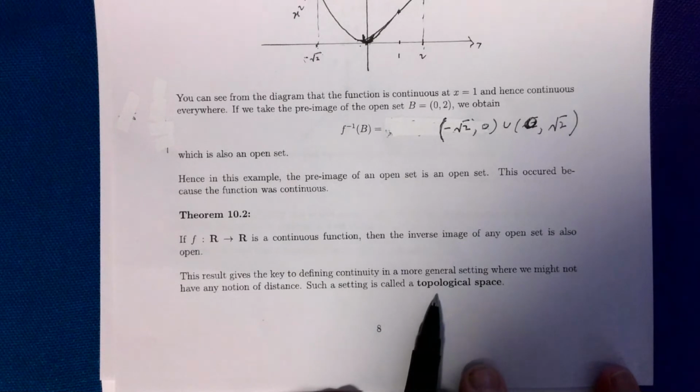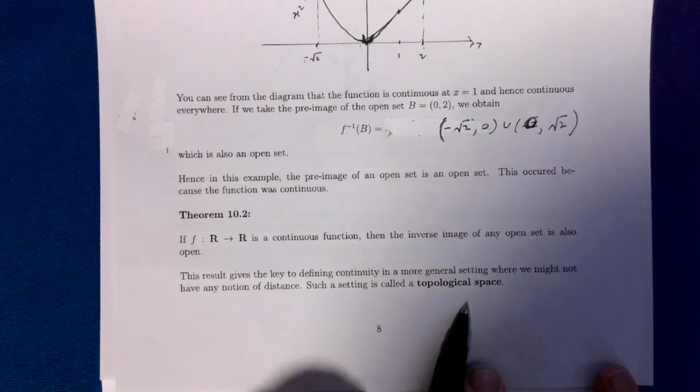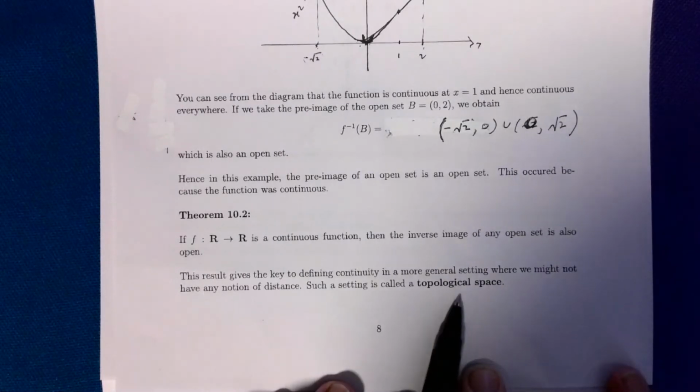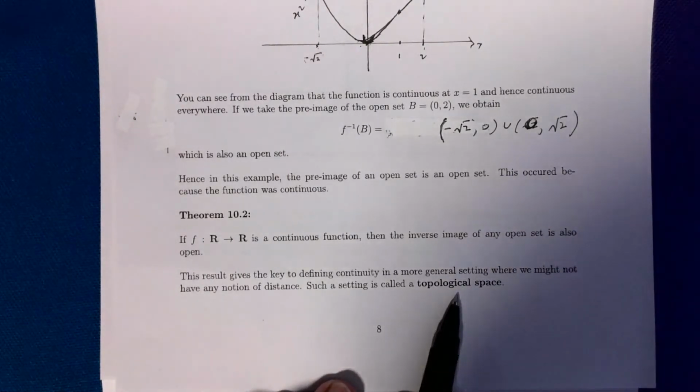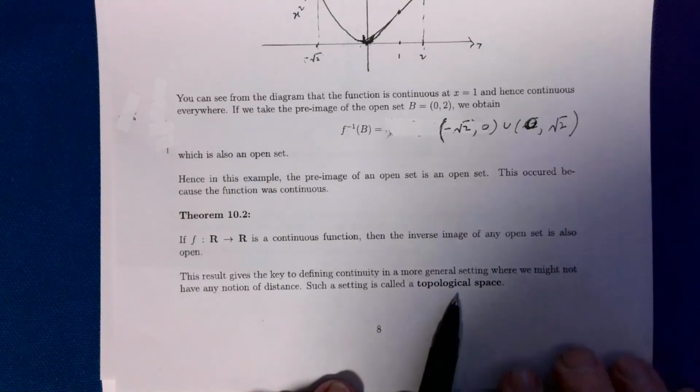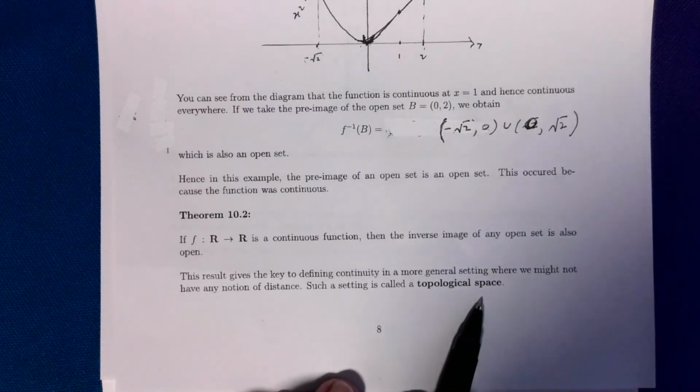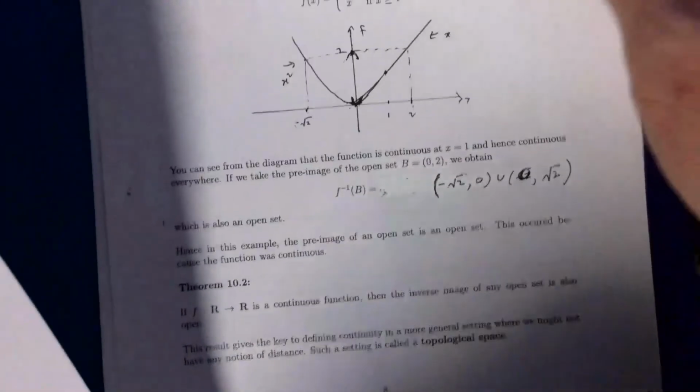A topological space is going to be an abstract set where we can talk about the notion of continuity in a very general way without having to talk about epsilon neighbourhoods or distances. So let me now introduce what we mean by a topological space.